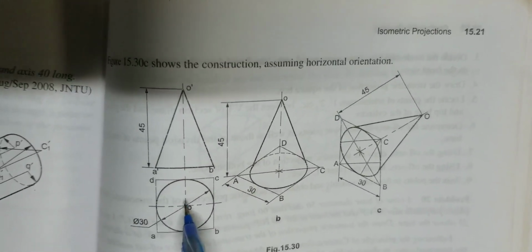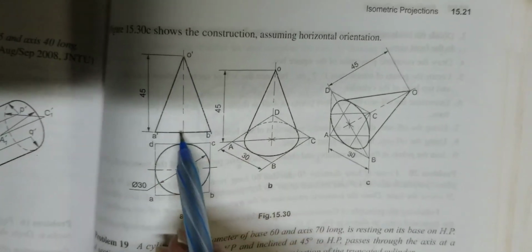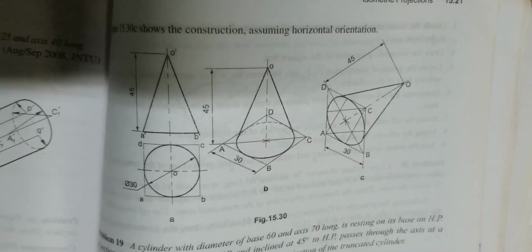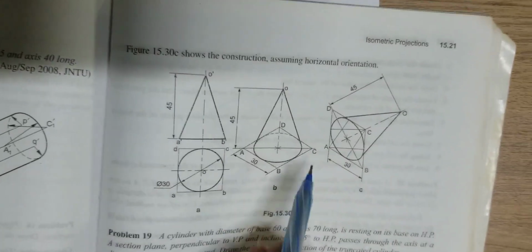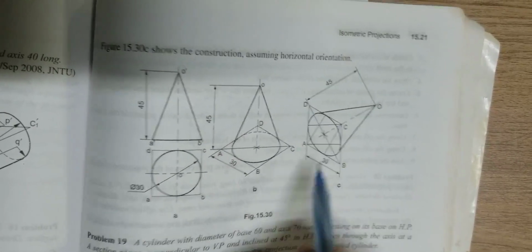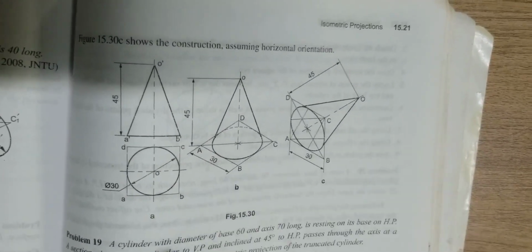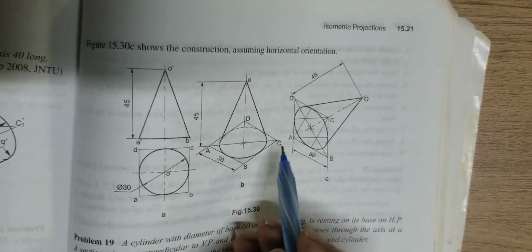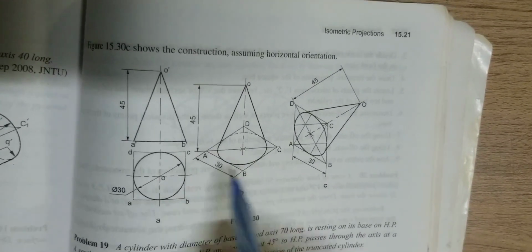From the center you project and draw the representation of the axis, and complete this cone. Now one position is when it is resting on its circular base, and the other is when it is resting on the cone side. First we will look at when it is resting on its circular base.